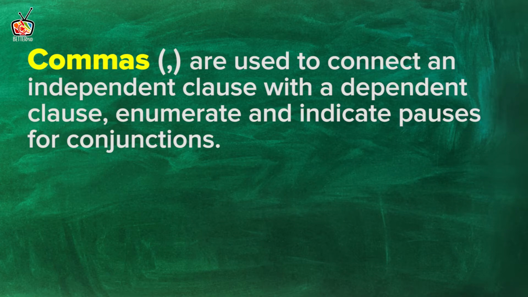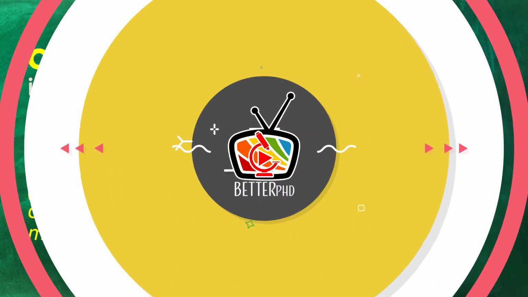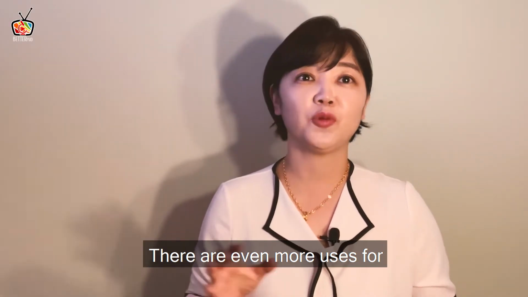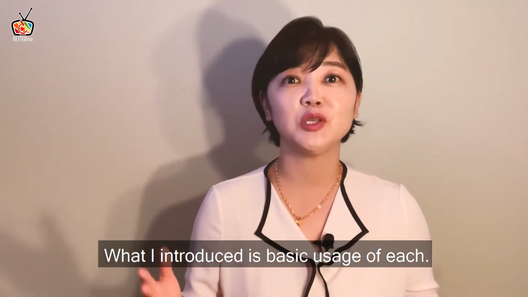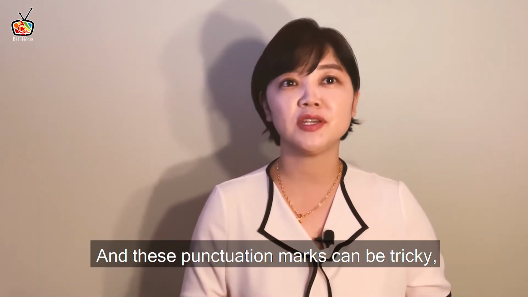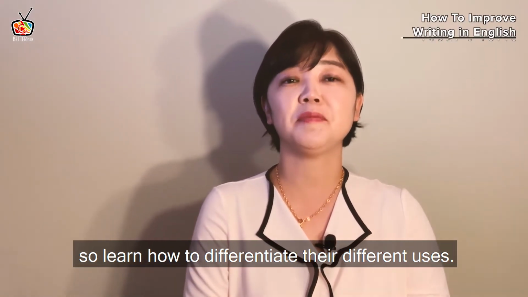And commas are used to connect an independent clause with a dependent clause, enumerate, and indicate pauses for conjunctions. For example, because writing English is difficult, I decided to hire a professional editor to check my work. There are even more uses for each of these punctuation marks. What I introduced is basic uses of each. And these punctuation marks can be tricky, so learn how to use them differently.